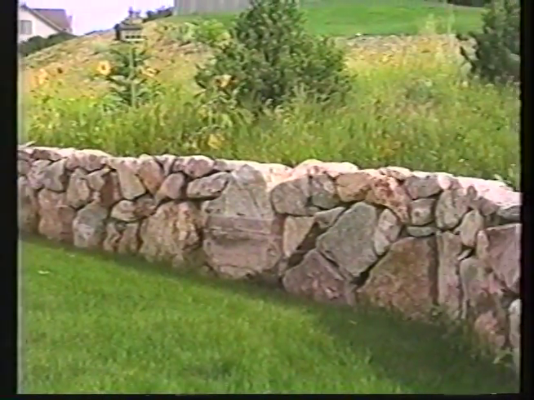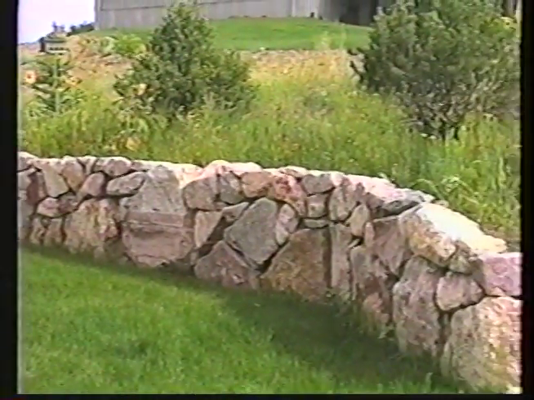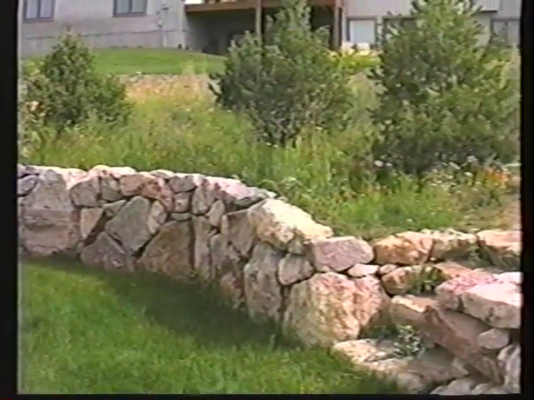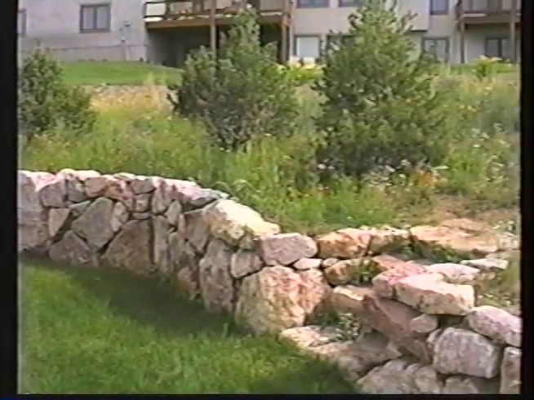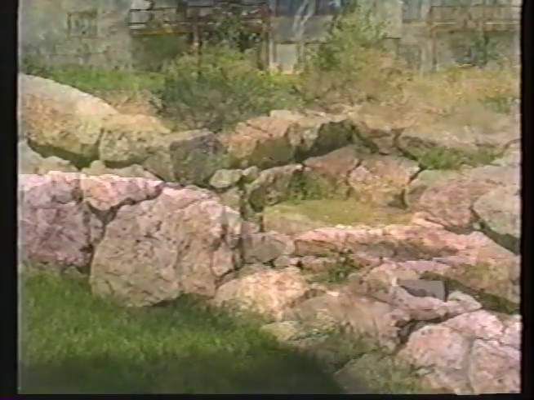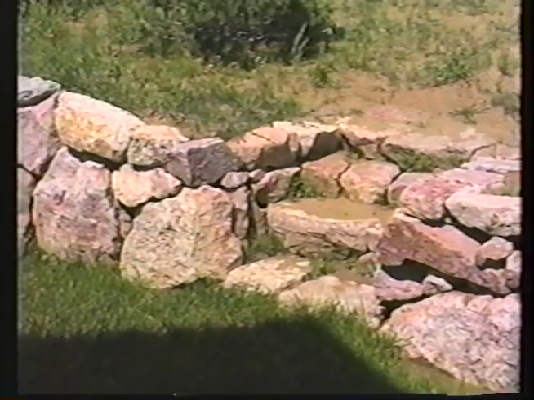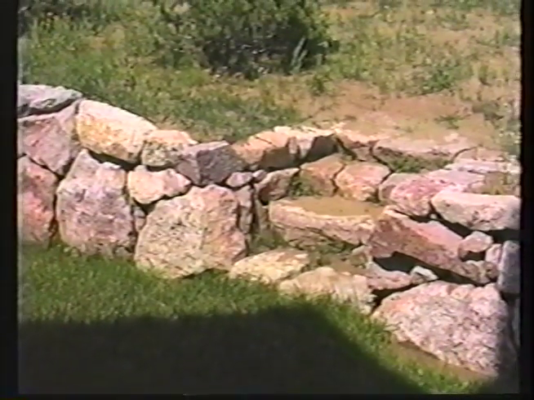If you plan steps in your wall, you're going to be constructing 2 walls with the steps integrated between them. The steps should have a fairly uniform tread of about 12 inches. The rise for each step should be between 6 and 8 inches. The width of the steps should be a minimum of 3 feet.